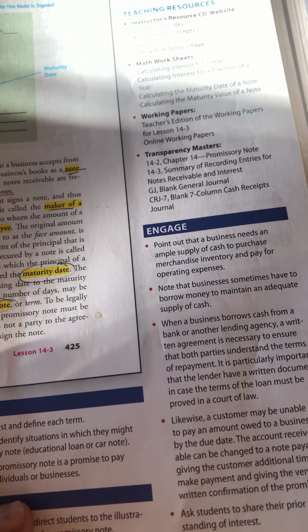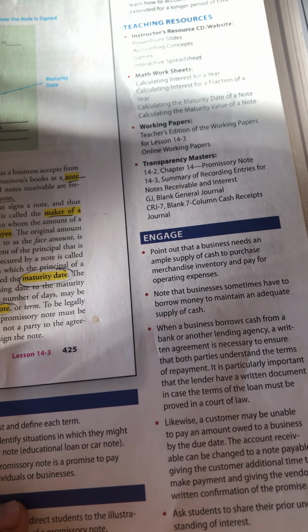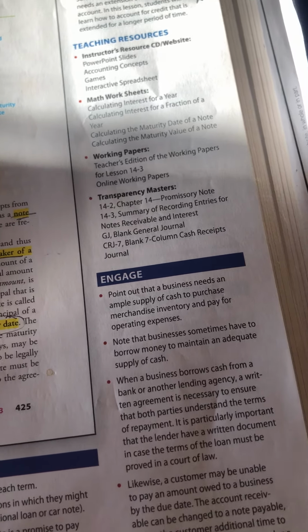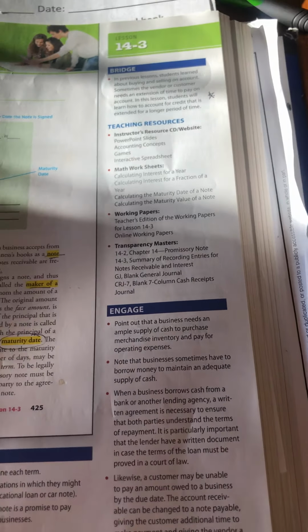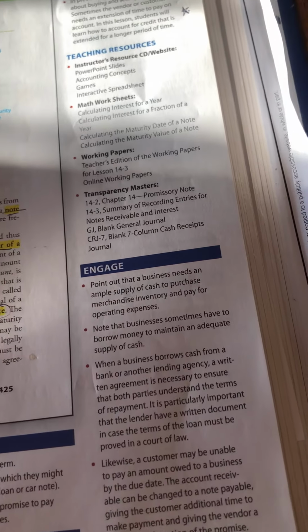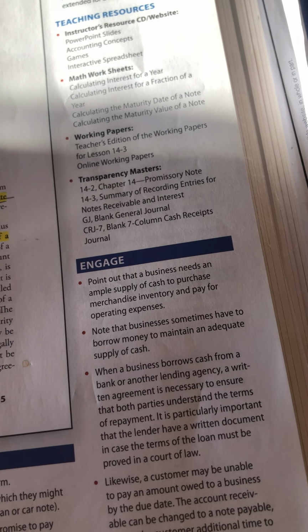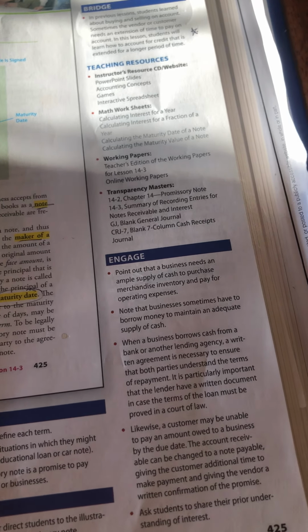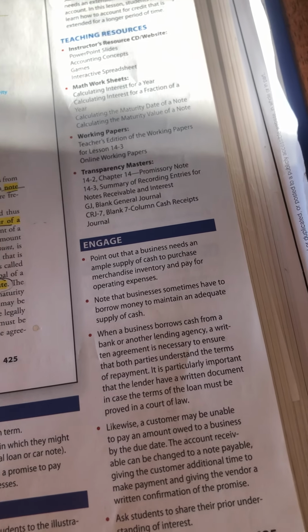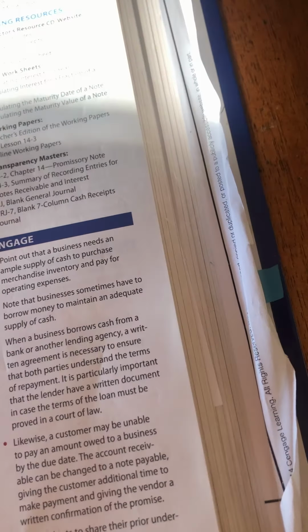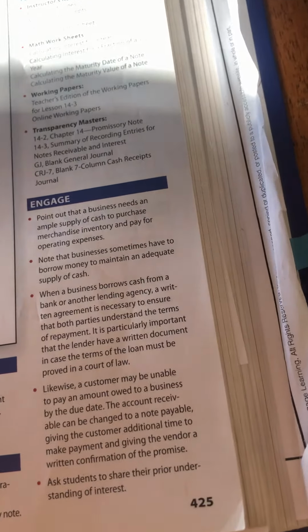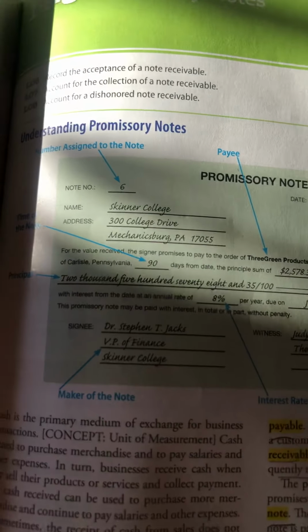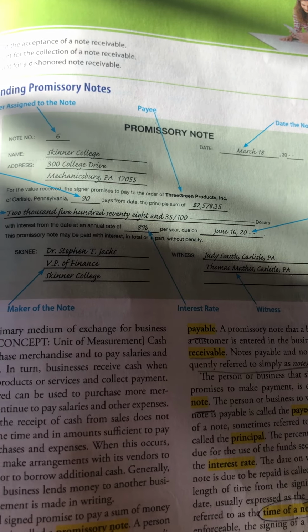So you can read about it, but it tells you that if I was to take it out, I am the maker of the note. And the amount you owe, the payable, is the payee. You have a face amount, then your principal amount. You have your interest rate, your maturity date, which is the time of the note, and whatnot. And then this right here, 425, will show you an example of a promissory note.